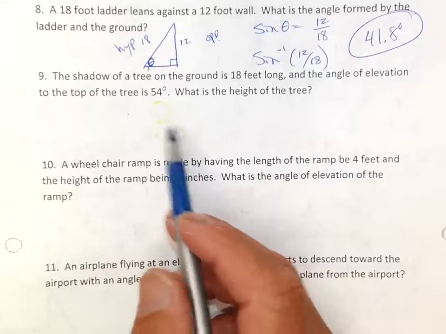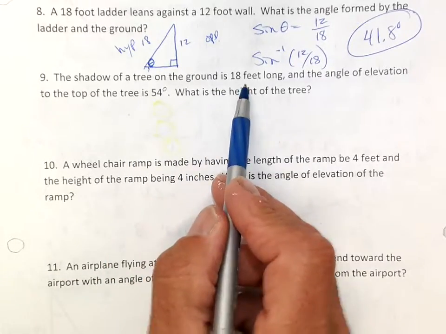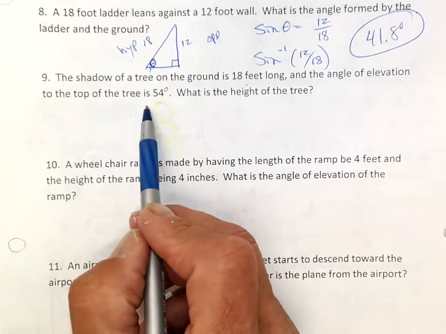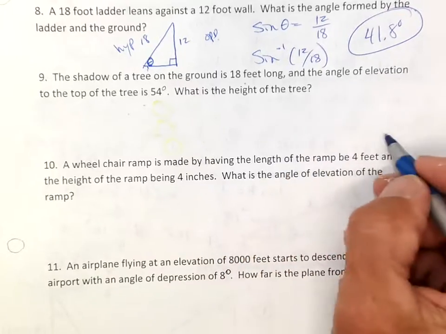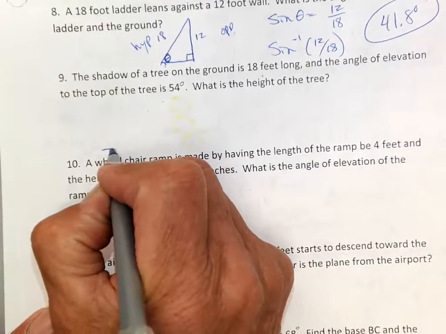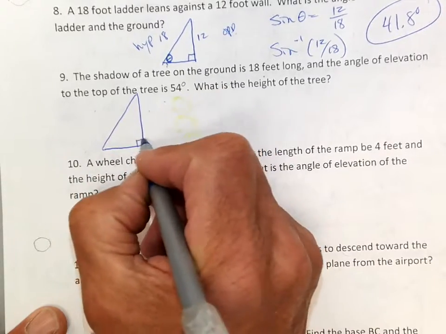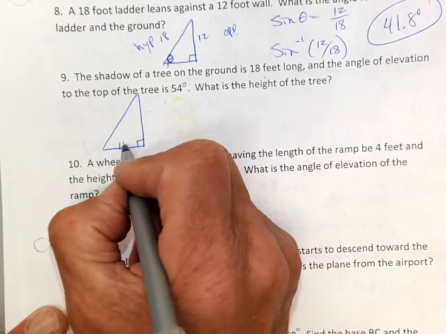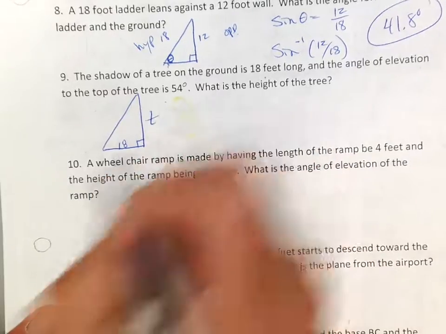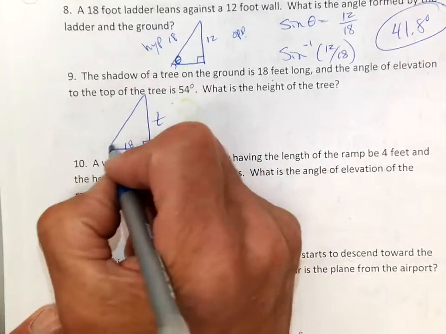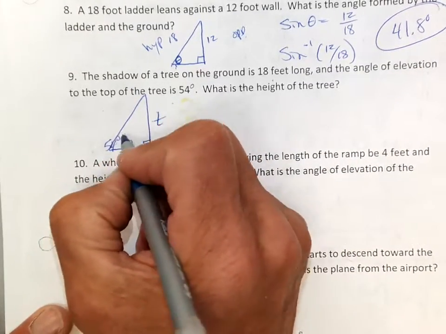So the shadow of a tree on the ground is 18 feet long, and the angle of elevation to the top of the tree is 54. What's the height of the tree? Okay, so let's draw a picture. It's going to look something like this. Here's my shadow, which is 18. Here's my tree, I'll call it T, and my angle is 54 degrees, okay?